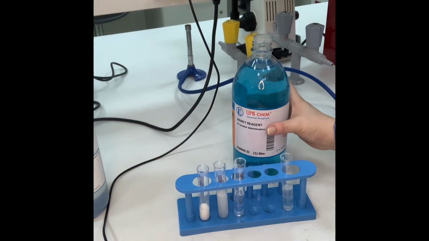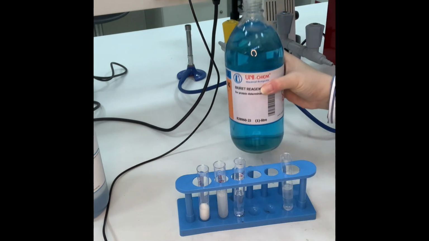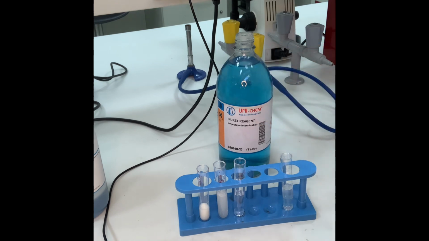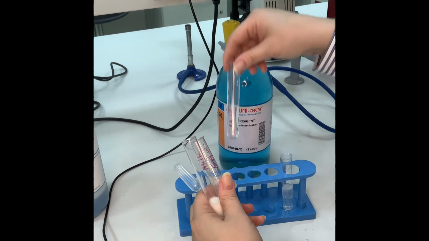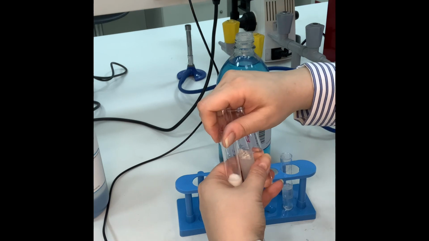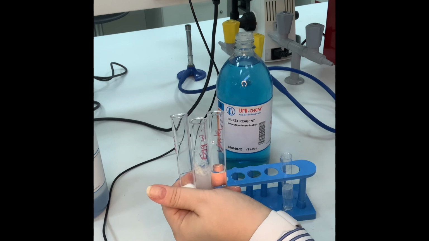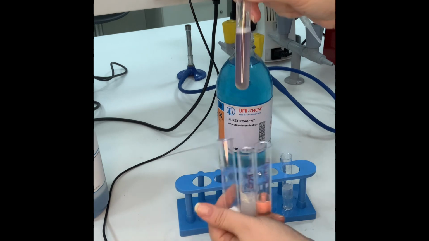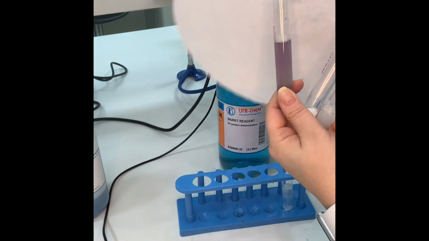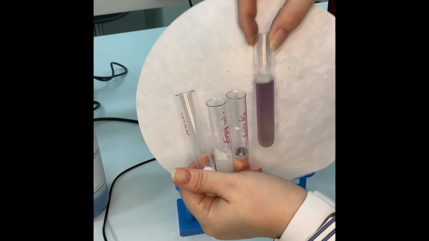Our third experiment is using Biuret reagent for the presence of protein. I do have here whole milk, egg white, and my negative control, the water, and I will show you right now the positive control. This is my positive control. Look at the purple coloration. I will show it to you on a white background. Look, this is the target color I'm looking for.